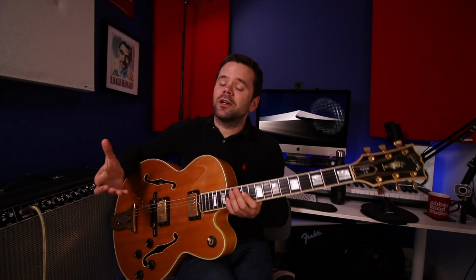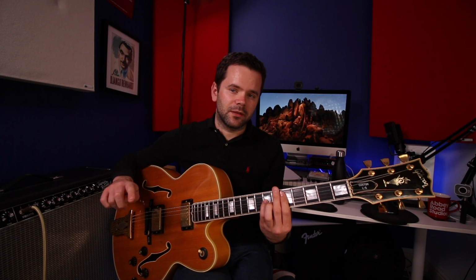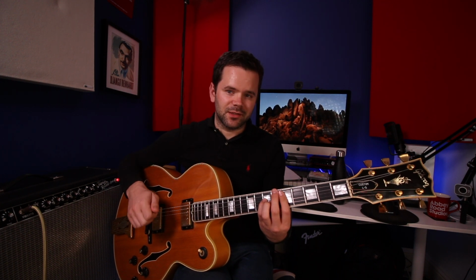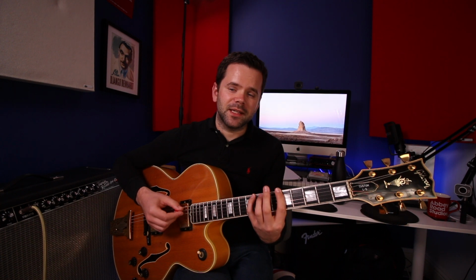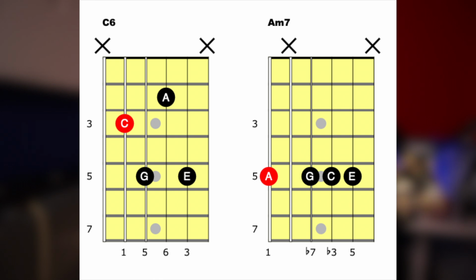Now, if we compare C6 and A minor 7, a C6 chord contains C, E, G, A. That's the first, third, fifth, and sixth note of the C major scale. If we take A minor 7, we take the first, third, fifth, and seventh note of the A minor scale. We get A, C, E, G. Same notes, just different order. The emphasis on C6 is C in the bass, A minor 7 is A in the bass. So C6, you could say that's an inversion of A minor 7. You could say, if you wanted, A minor 7 is a C6 with the 6 in the bass.